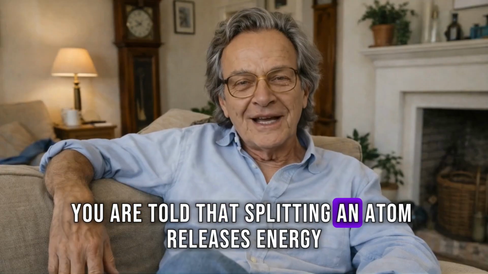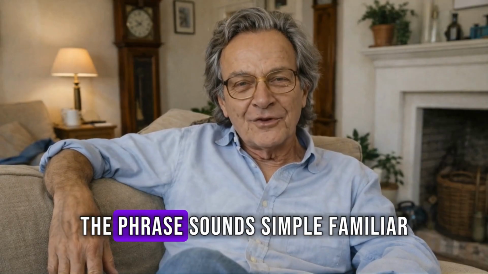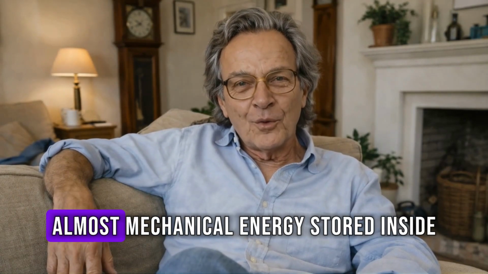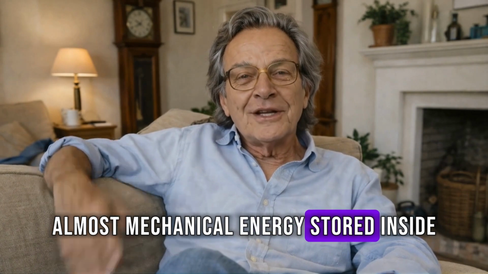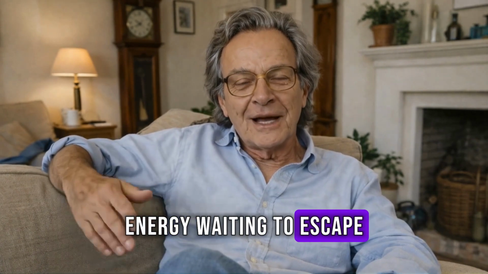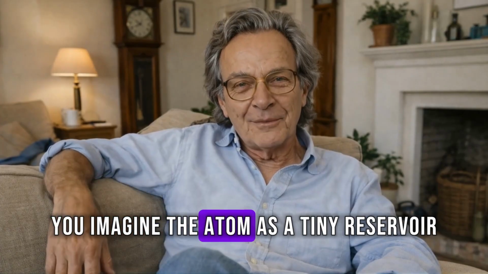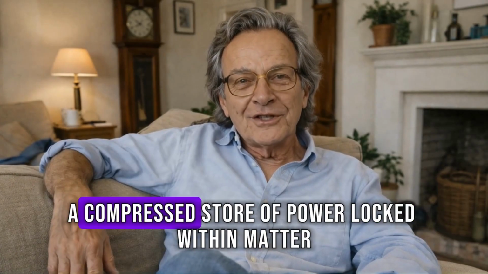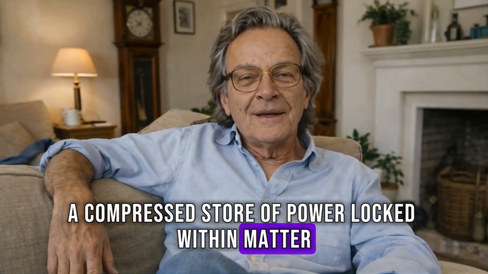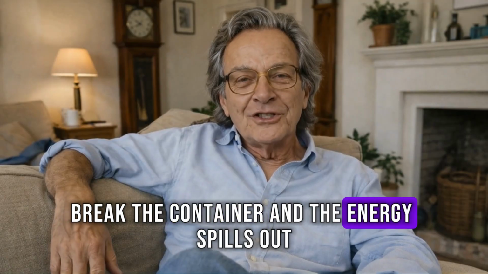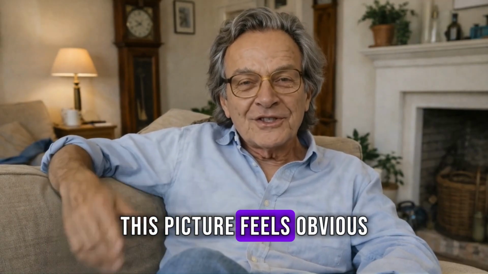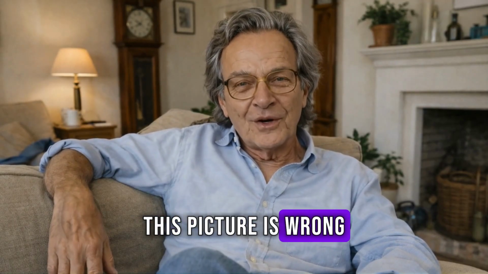You are told that splitting an atom releases energy. The phrase sounds simple, familiar, almost mechanical, energy stored inside, energy waiting to escape, energy released like pressure from a container. You imagine the atom as a tiny reservoir, a compressed store of power locked within matter. Break the container and the energy spills out. This picture feels obvious. This picture is wrong.